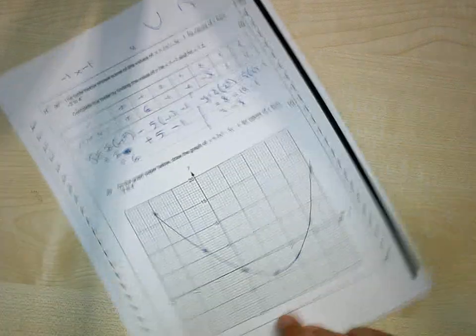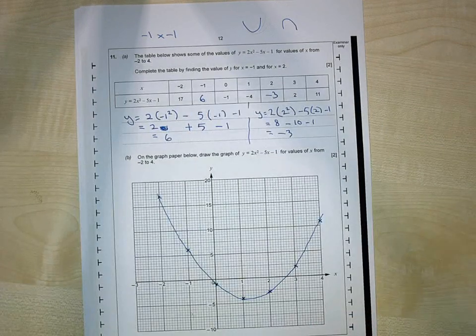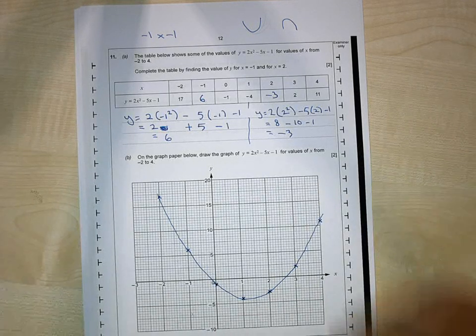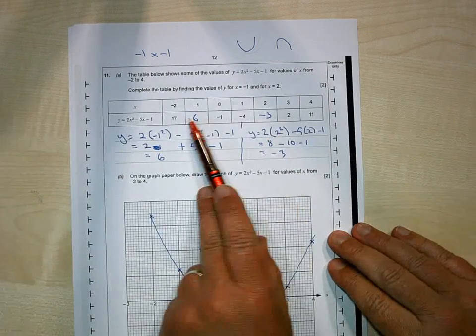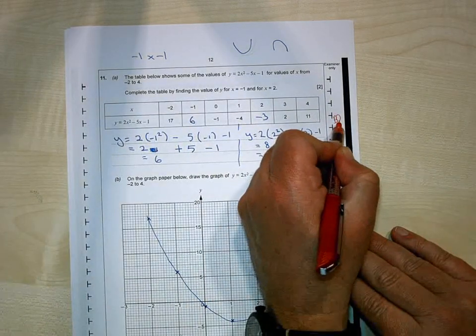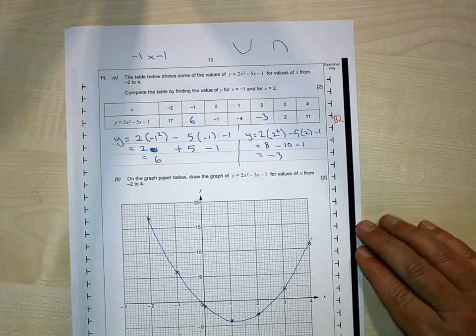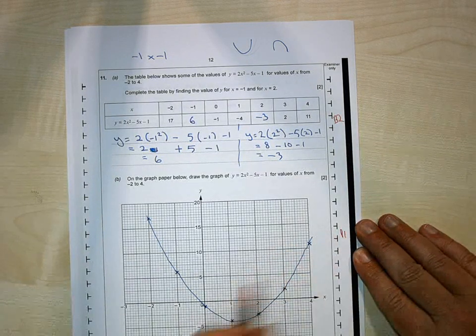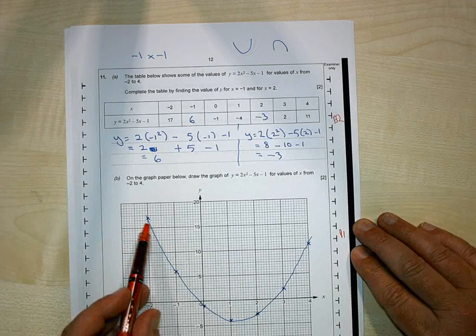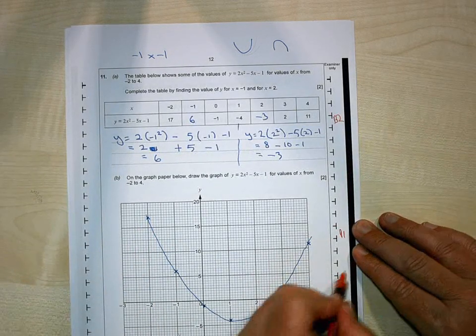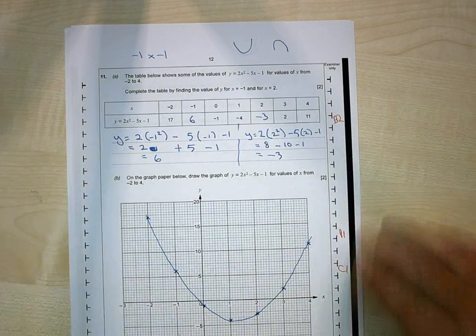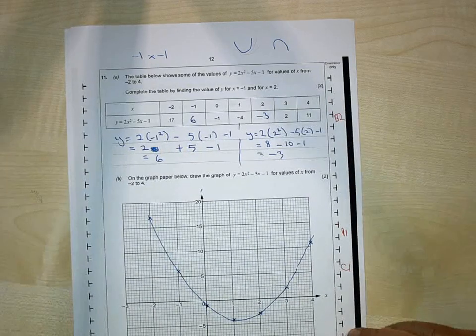That's good enough. So make sure you use a pencil. So before we come off that page, there's 2 marks for correctly working out those points, and then on the graph there's a P mark for correctly plotting all of those points, and then a C mark for a nice smooth curve going through them.